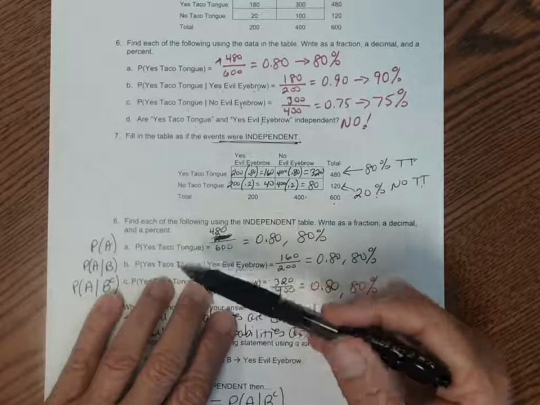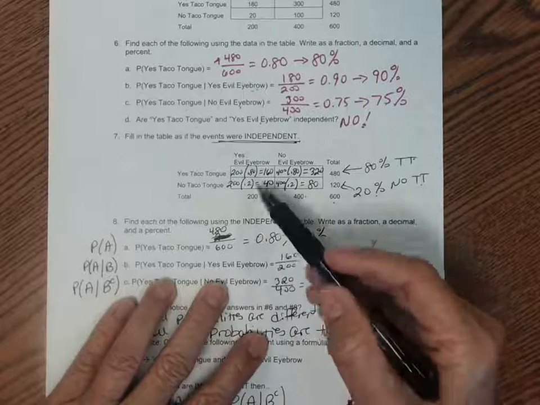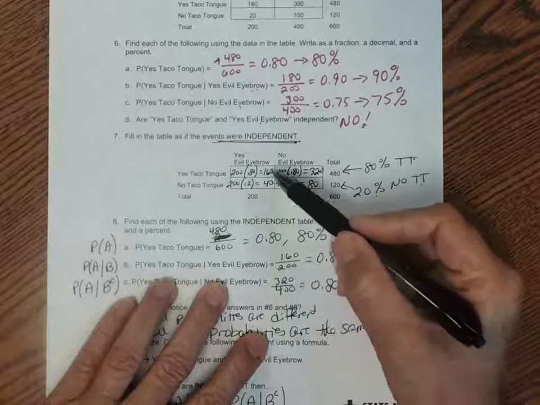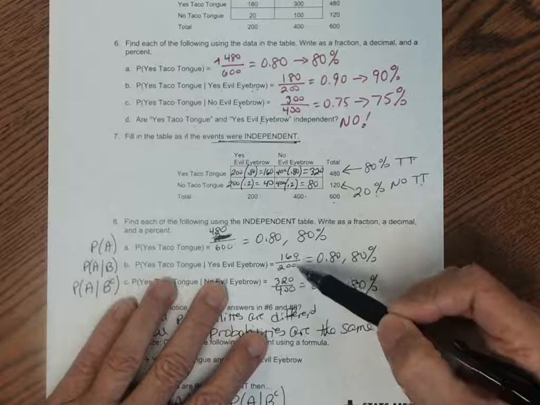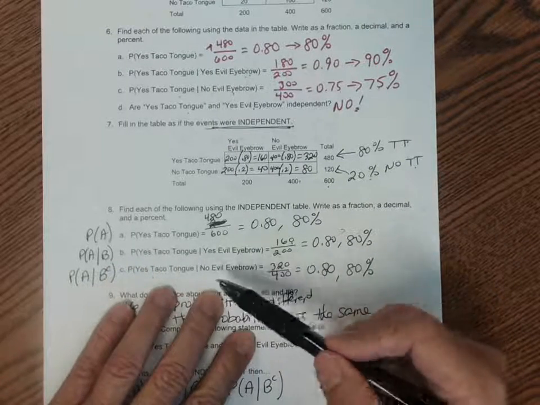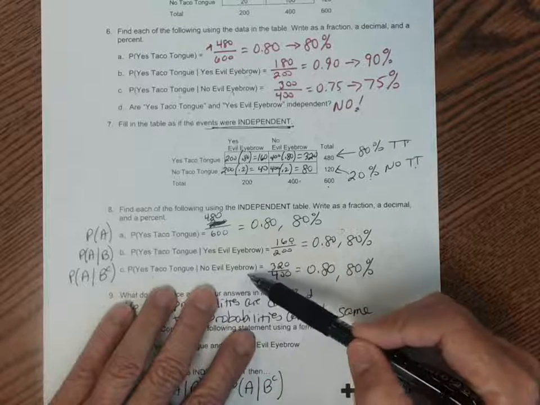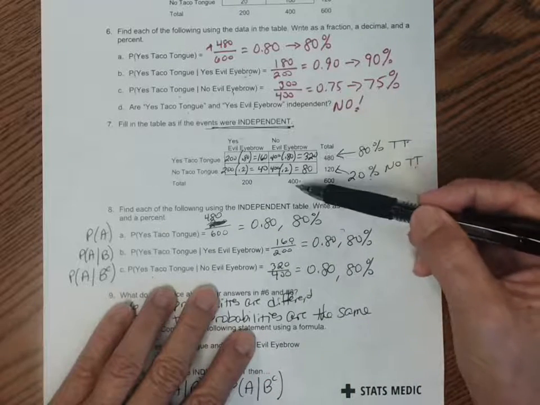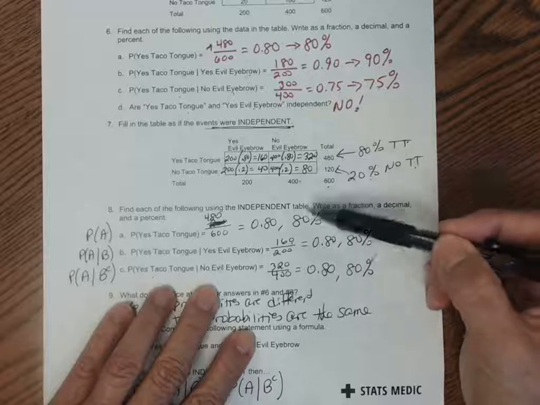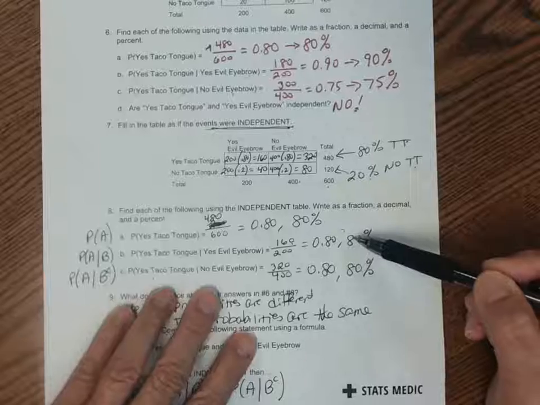The probability of having yes to taco tongue given that you have an evil eyebrow, so evil eyebrow is 200, and 160 of those have taco tongue. So again, 80%. And the converse of this, so yes to taco tongue given that they do not have evil eyebrow. So this column, there's 400, 320 can do taco tongue. So again, that gives us 0.8 or 80%.